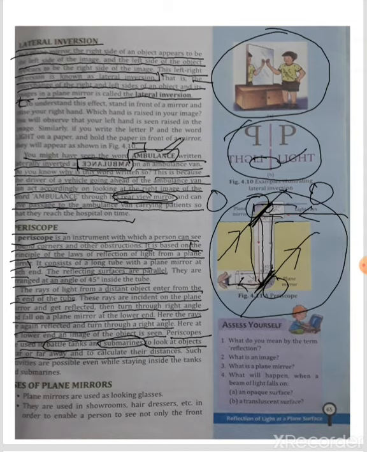Such activities are possible even while staying inside the tanks and submarines. All right, so that is your periscope. So this is your periscope. Understand? Now, uses of plane mirrors.